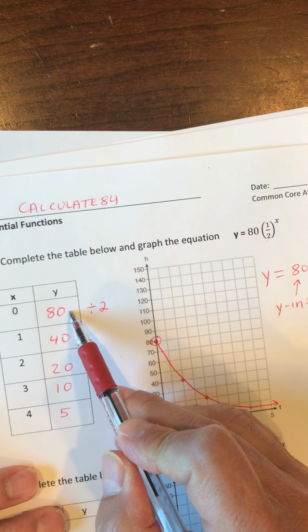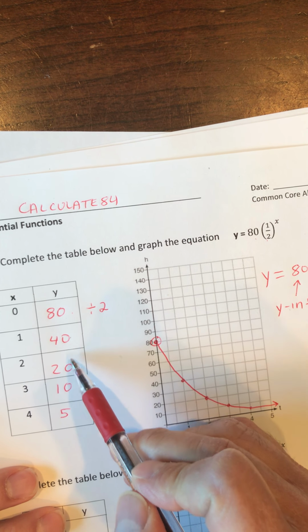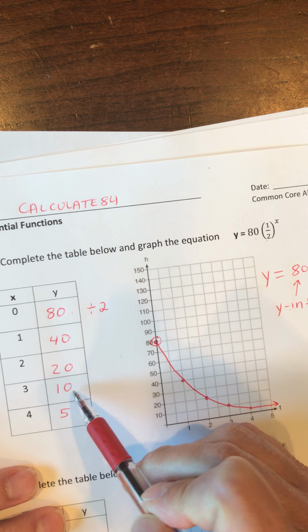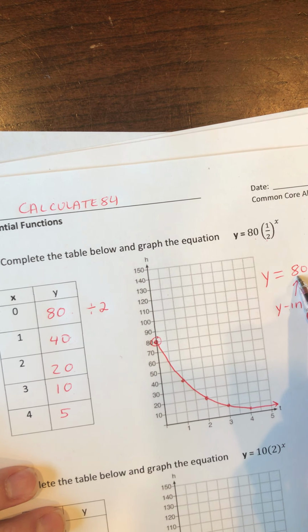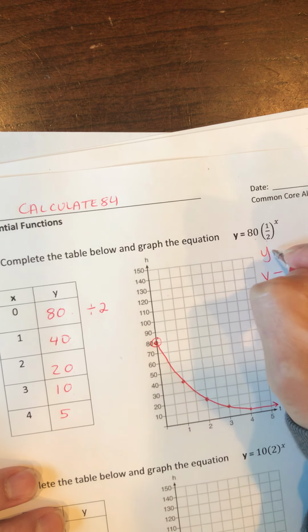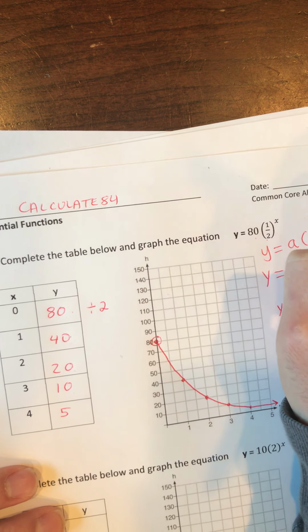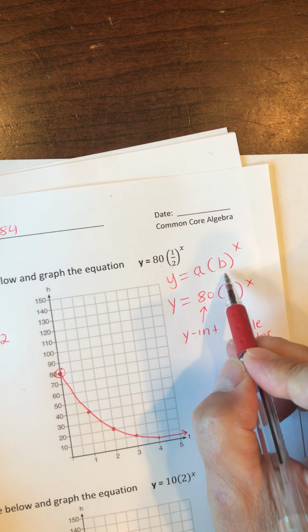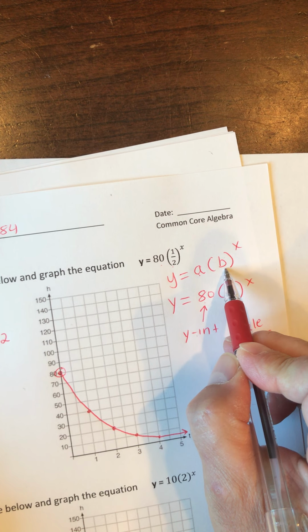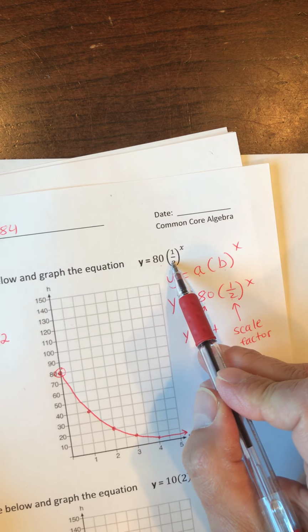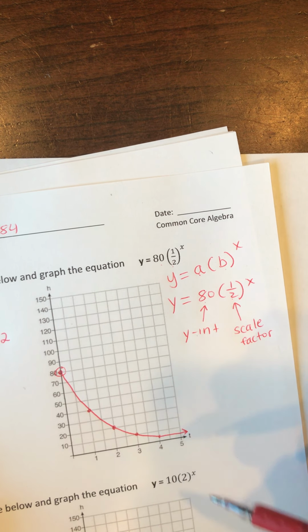So if I multiply 80 times 1/2, that's 40. 40 times 1/2, that's 20. 20 times 1/2, that's 10. So the coefficient is the y-intercept, and the base of the function is the scale factor. If I write my general formula for exponential, y equals a times b to the x, a is the y-intercept, b is the scale factor. That's your multiplier. That's what you multiply by. Notice it's 1/2 and our function was decreasing.